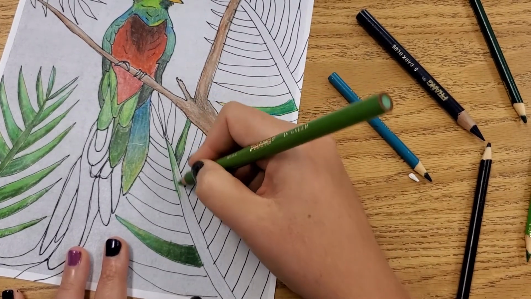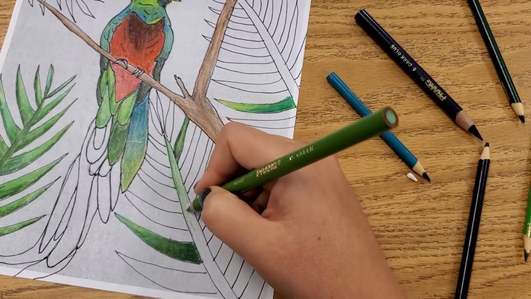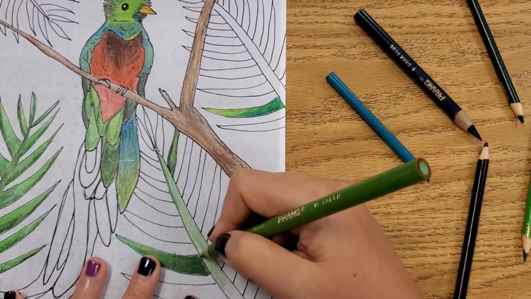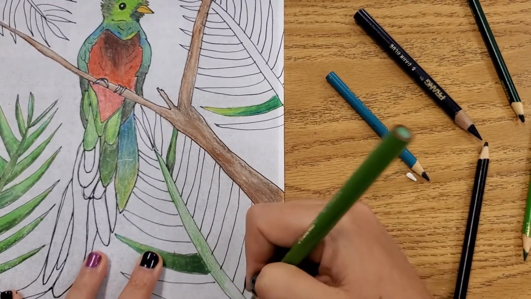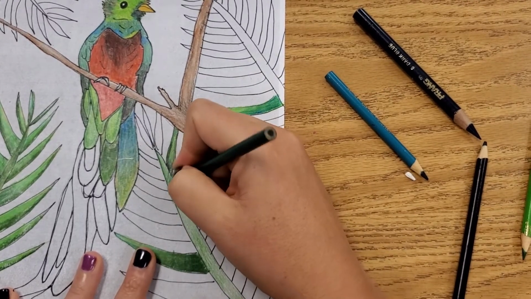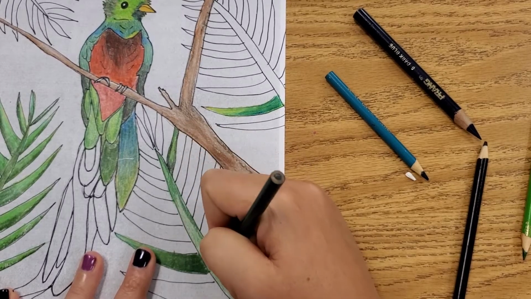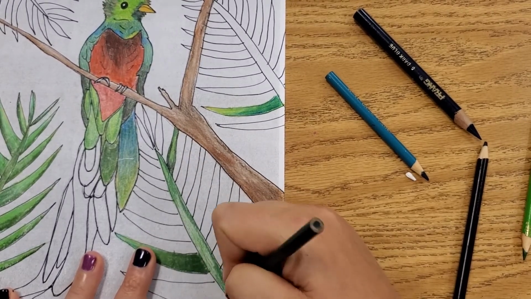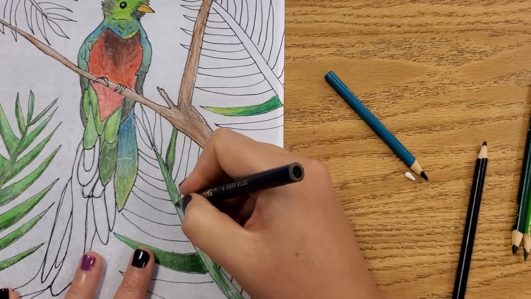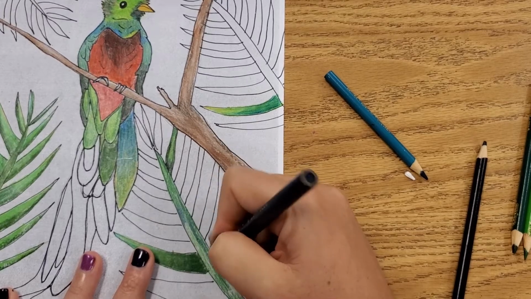I'm sorry if this is shaking. Come down. Take my dark green or my regular green. Maybe I want to have a little bit of blue in there. Little blue-green.